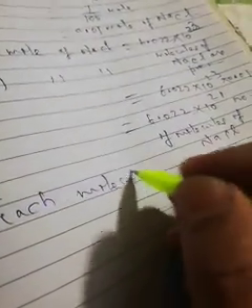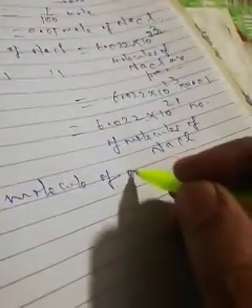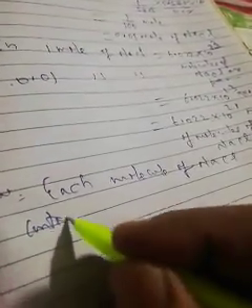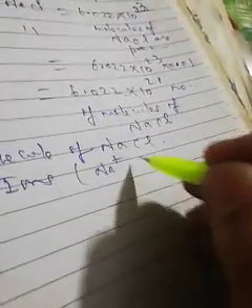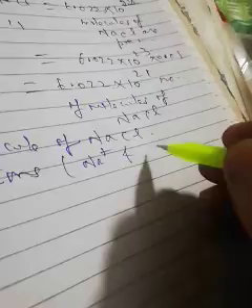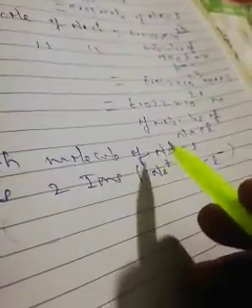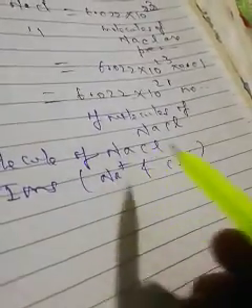Now, each molecule of sodium chloride contains two ions, one sodium plus and another chlorine minus. So, what will happen here? Sodium plus, chlorine minus, two ions.